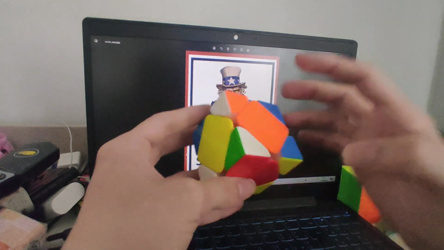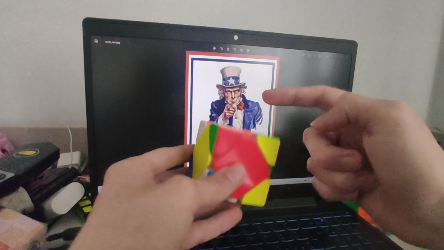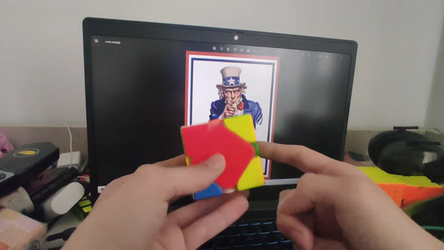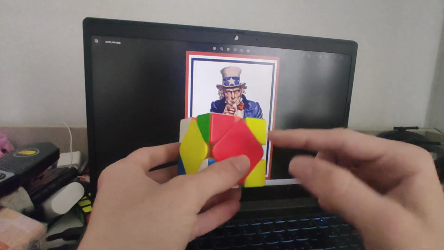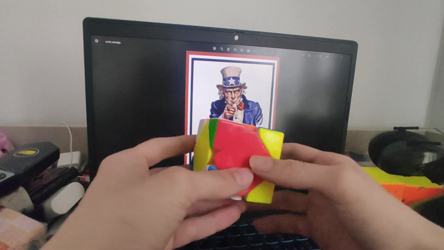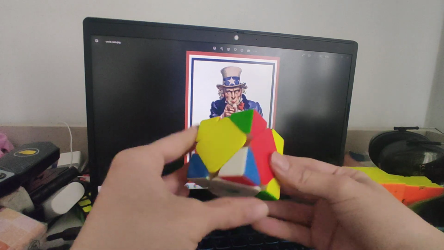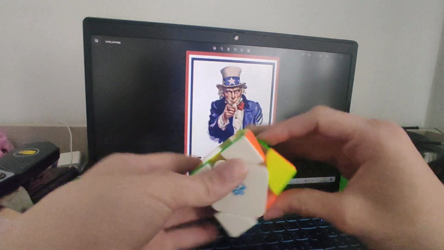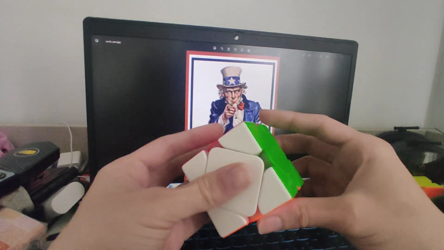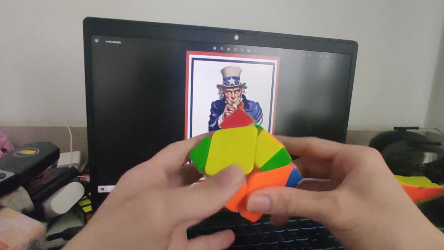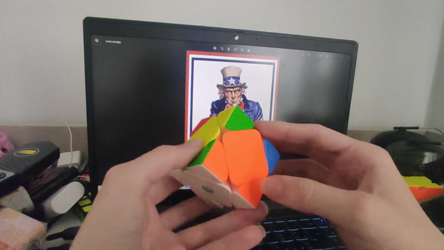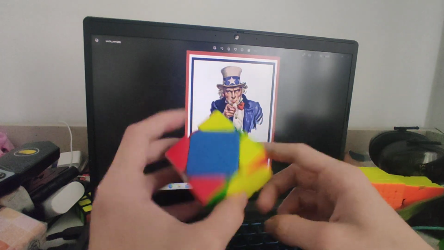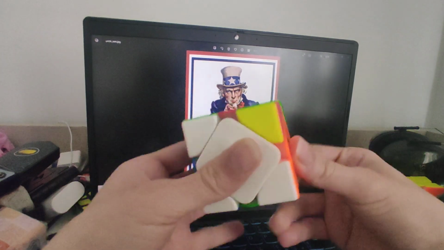So basically what I would see is this center is solved, then this center goes here, and then I would see this will become blue and this is red. So I would see, I'll get this case here, and I'm not sure if you saw this case here, we have a pi plus pseudo z-perm, so you get this.